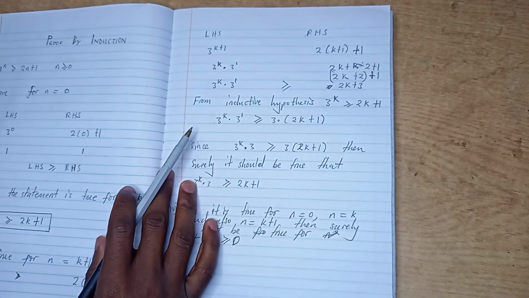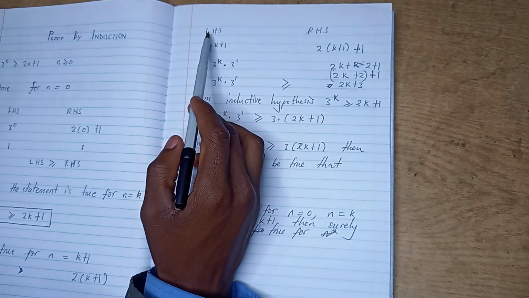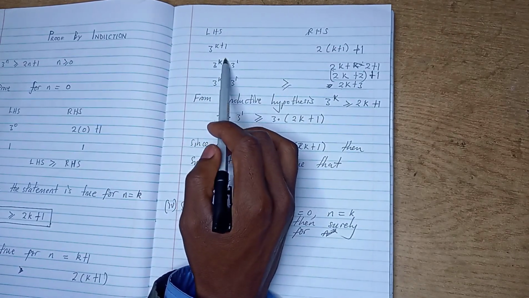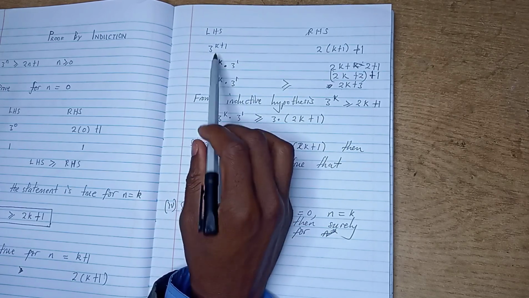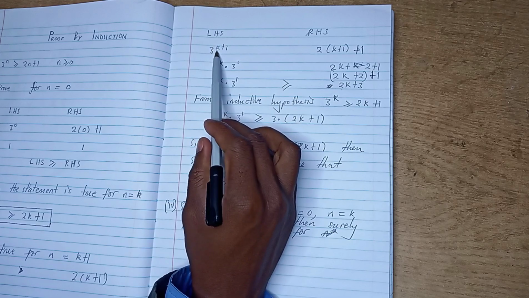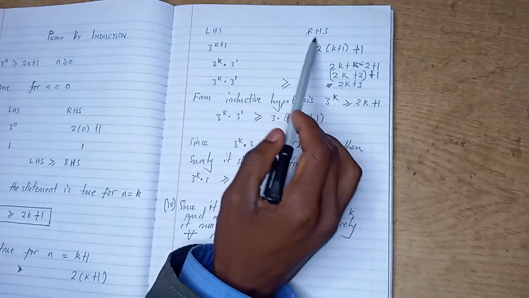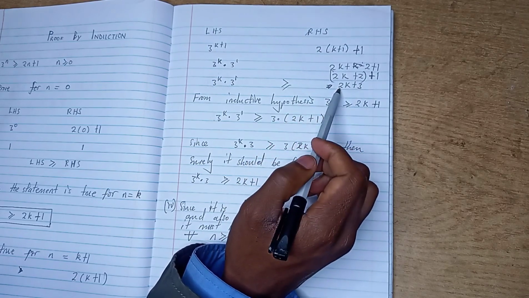Let me see if we are on the same page. All right. So you have to write left hand side, right hand side. For the left hand side, when you plug in k plus 1, you produce something like this: 3 to the power k multiplied by 3 to the power 1. From this, I think you can see the laws of indices applying themselves right there. After that, for the right hand side, you also have to put k plus 1, like what I did right there, to produce something like this.